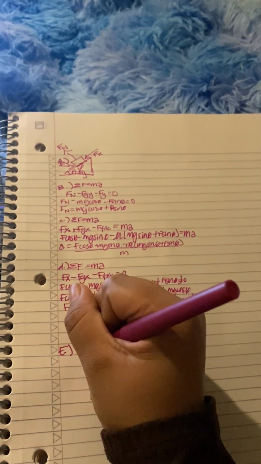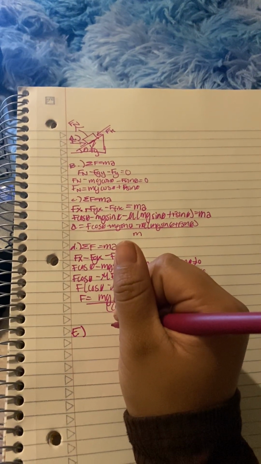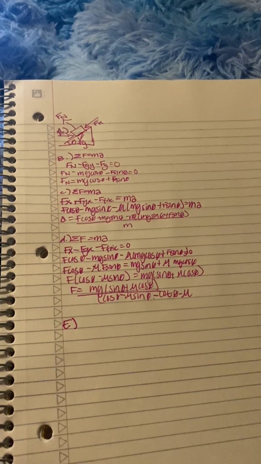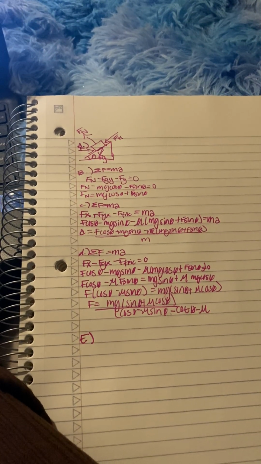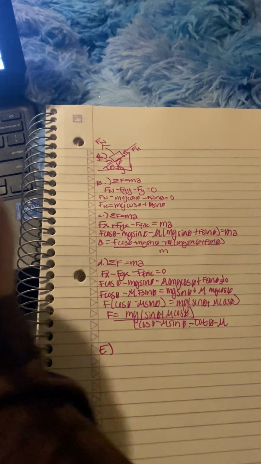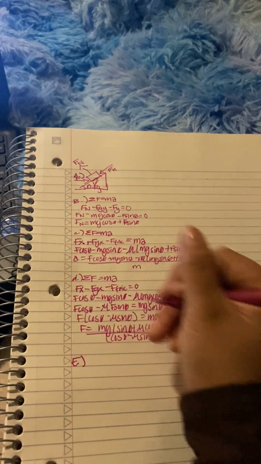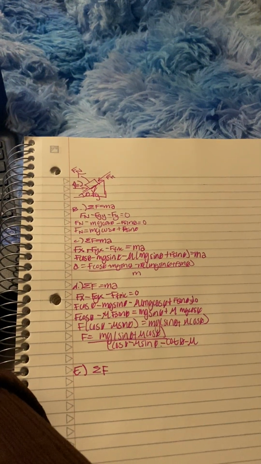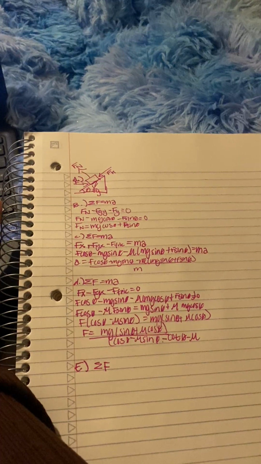And then part E would be if m equals 2 kilograms, theta equals 20, mu equals 0.33, calculate the force F required to accelerate the block up the ramp at a constant rate of 0.5 meters per second squared. And then for that, we already have our formula. This one we would solve by doing the net force. The net force is equal to mass times acceleration.